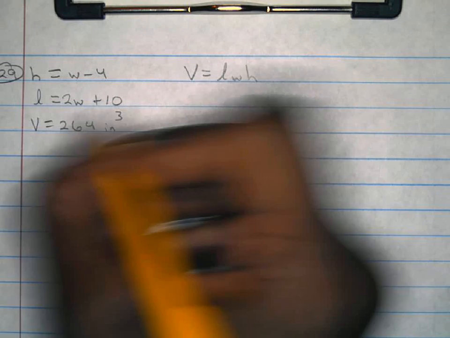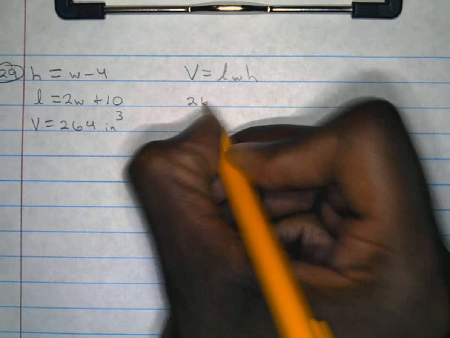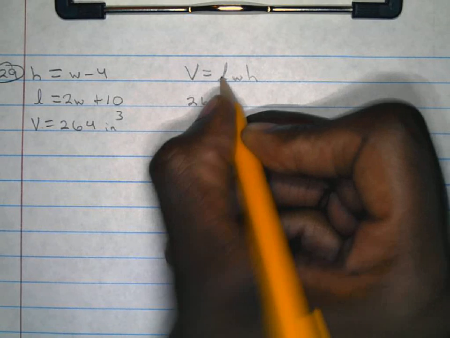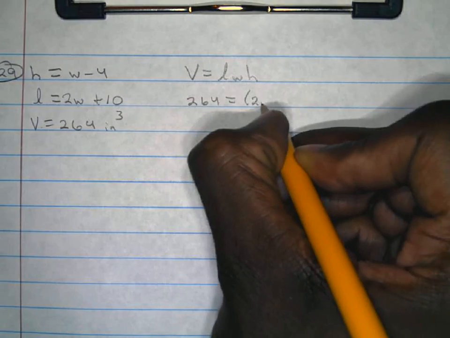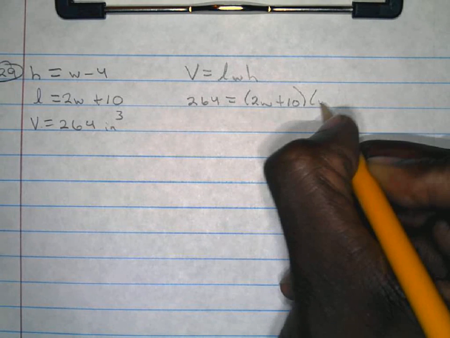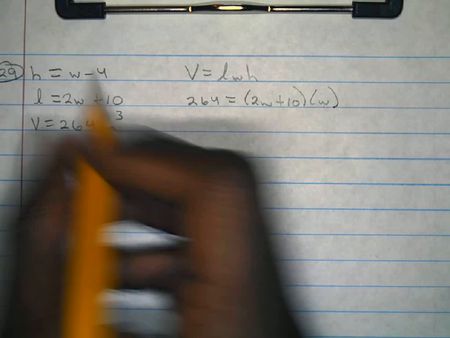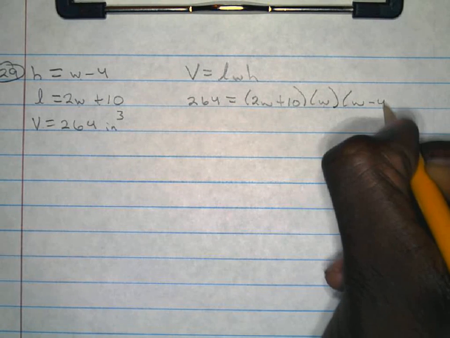264 equals the length, which is 2w plus 10. The width stays the same. The width is just w. The height is w minus 4. Alright, now I have my setup. Okay? Does this make sense so far?